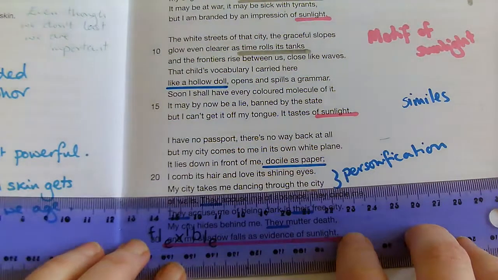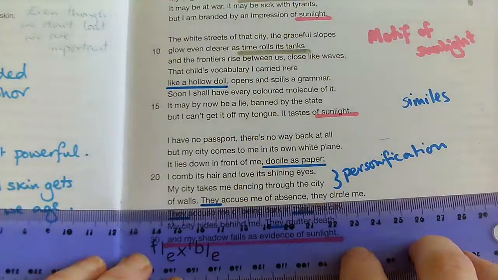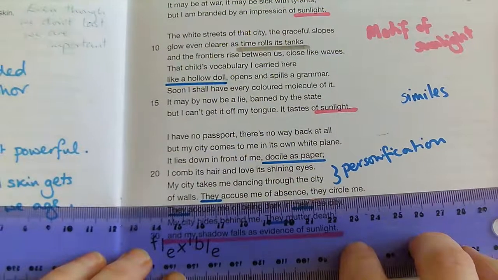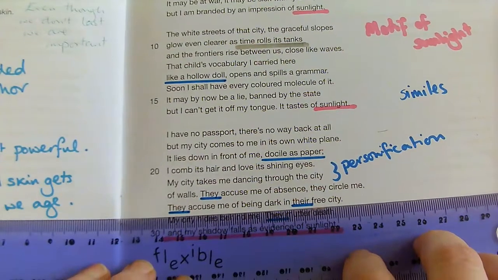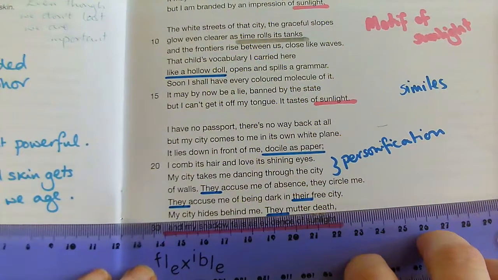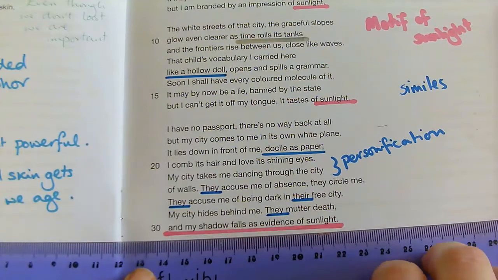My city takes me dancing through the city of walls. They accuse me of absence. They circle me. They accuse me of being dark in their free city. My city hides behind me. They mutter death, and my shadow falls as evidence of sunlight.